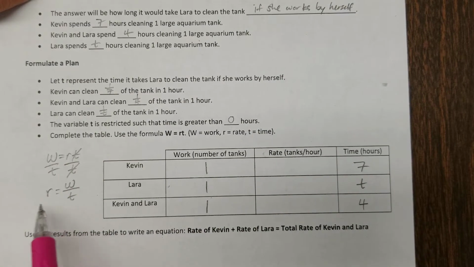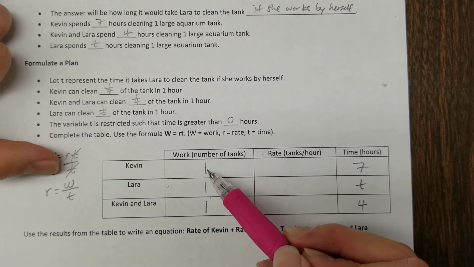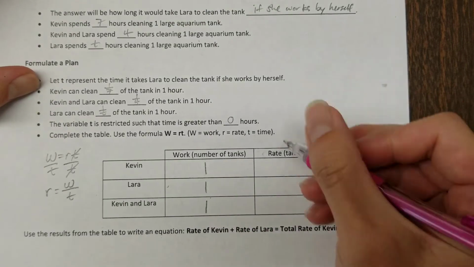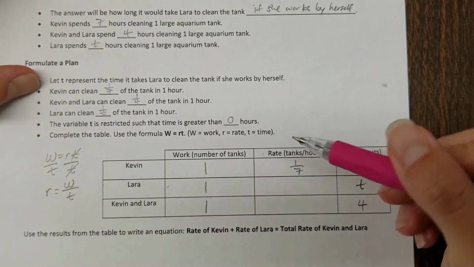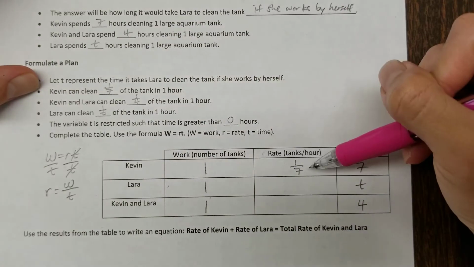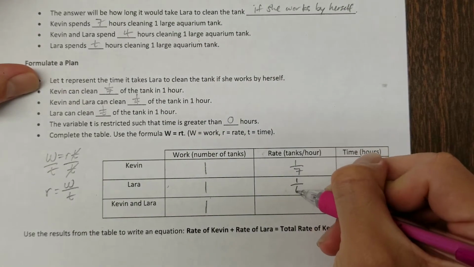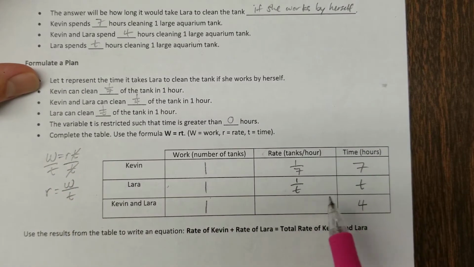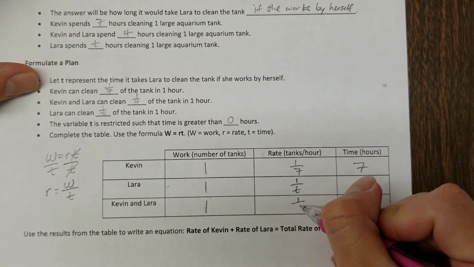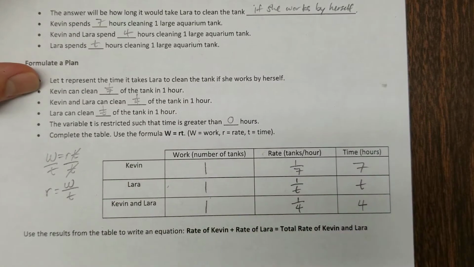So Kevin cleans 1/7 of the tank in 1 hour, Lara will clean 1/t of the tank in 1 hour, and Kevin and Lara will clean 1/4 of the tank in 1 hour. We're just doing work divided by time, and that's how we get this, this, and this.